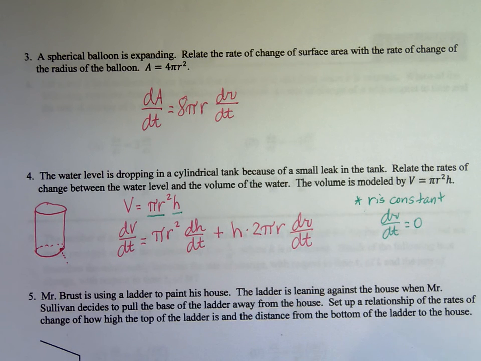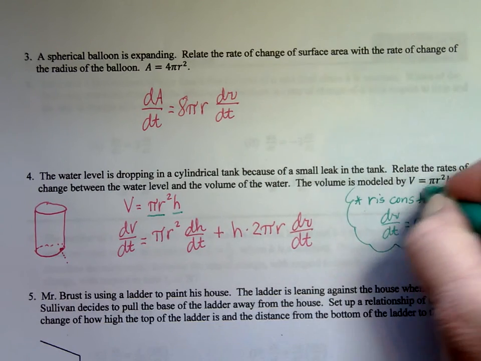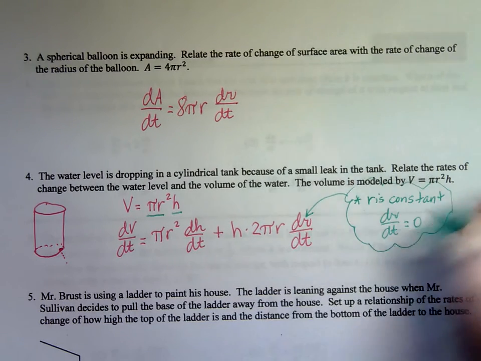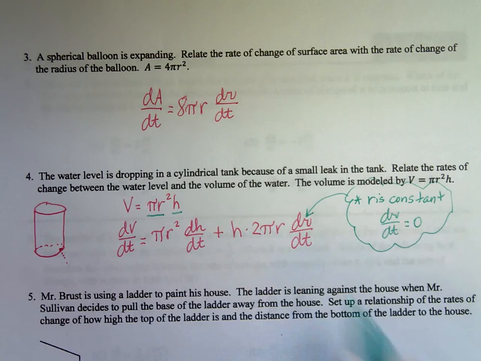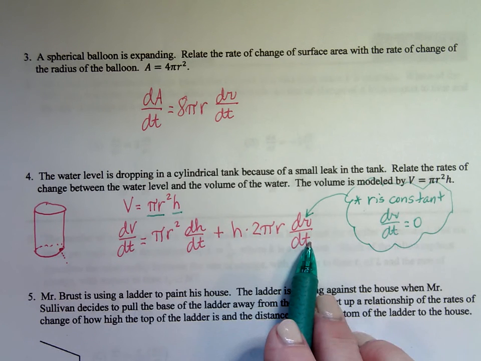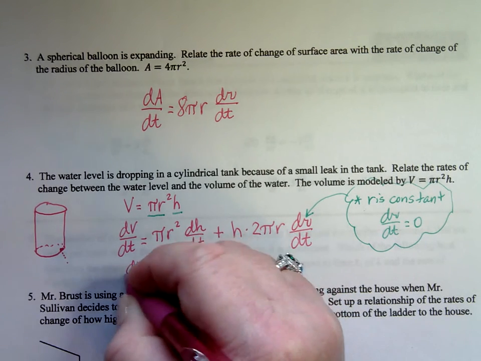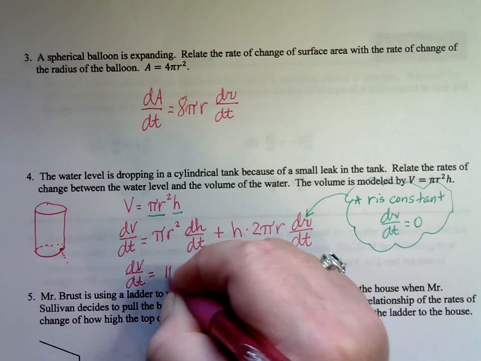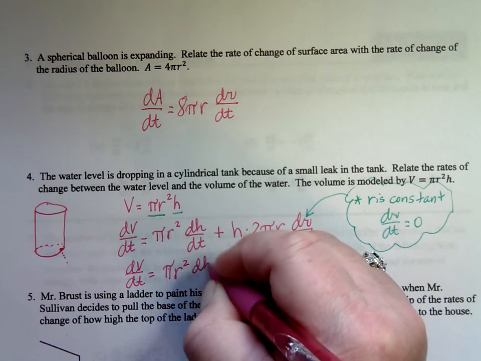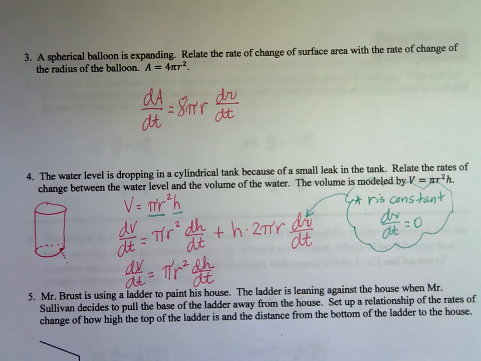How does that affect your formula? All right, so if this is the case, then that equals 0, which means its whole term equals 0. Everything with it becomes a 0. So the final answer for this is dV over dt equals pi r squared dh over dt. And that's your final answer. So in the end, you want to double check yourself and see if anybody's a constant. If you do have a constant in there, it totally zeroes out the piece where the derivative is for that, since the derivative of a constant is 0.